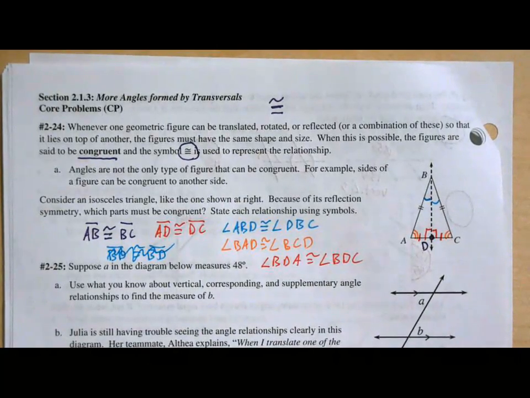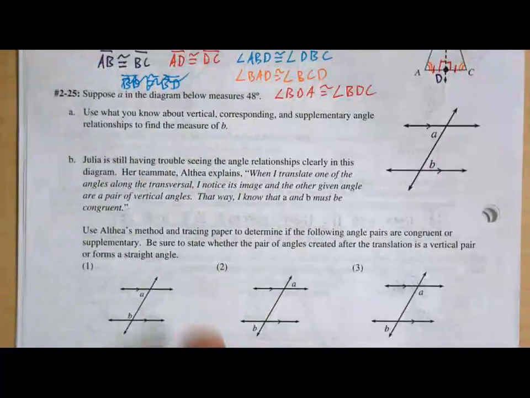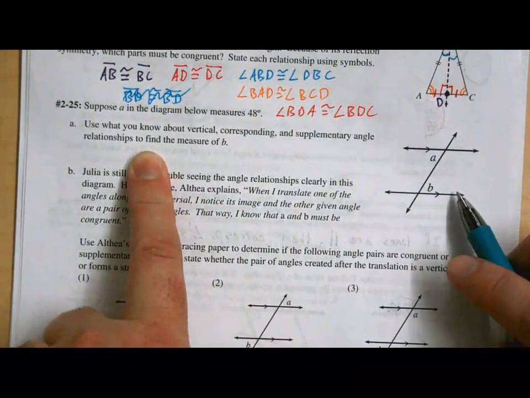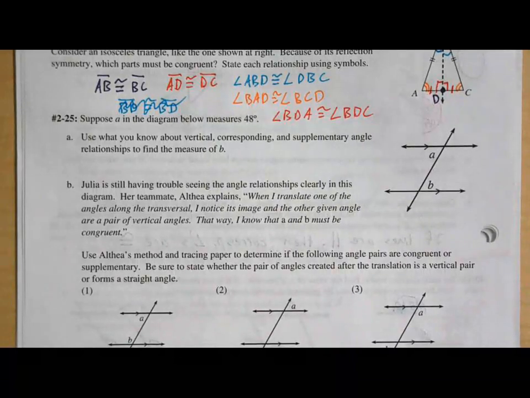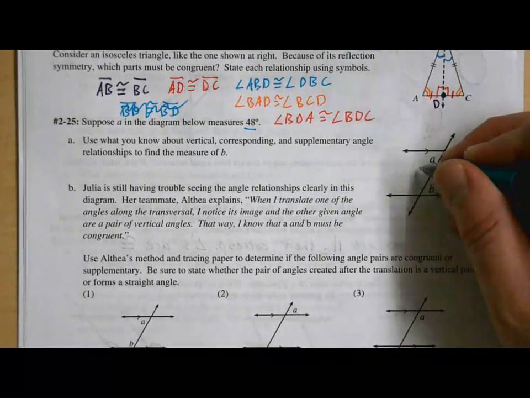So I would like you guys to focus on the next question at hand. We're focusing on this picture now, and we're trying to say something about angle B. Oh, I missed an important piece. Could you guys go ahead and put a 48 in the diagram in the right spot? It says that A is 48 degrees. So go ahead and stick a 48 in here.